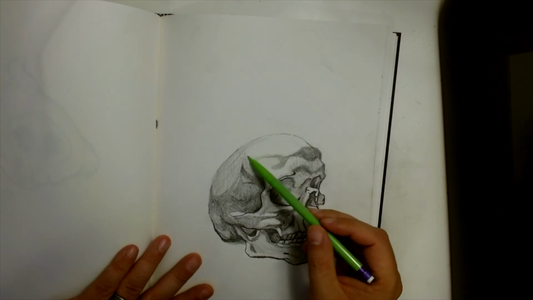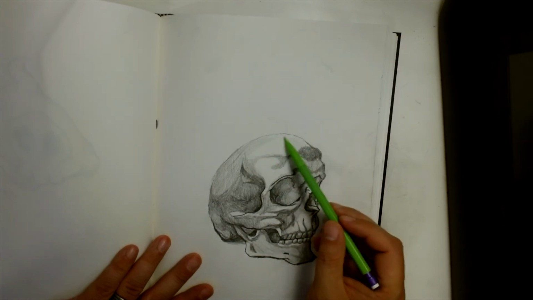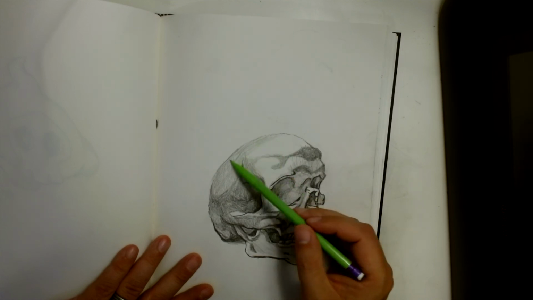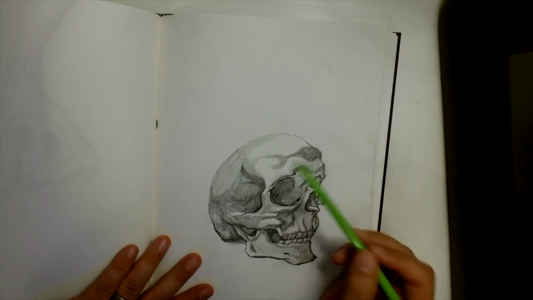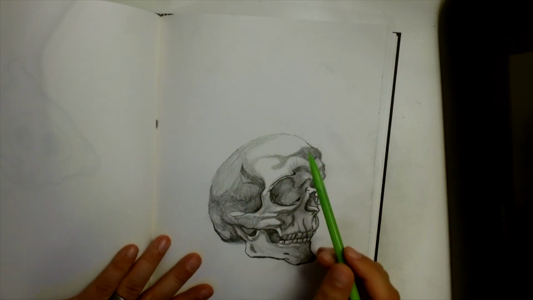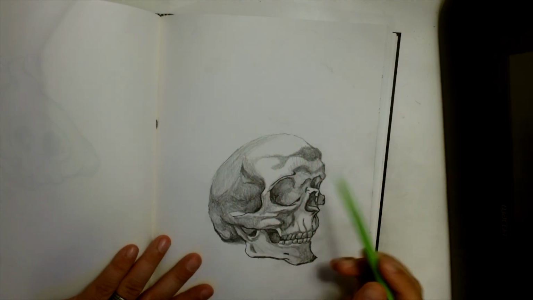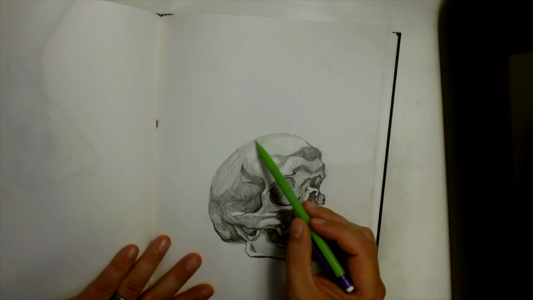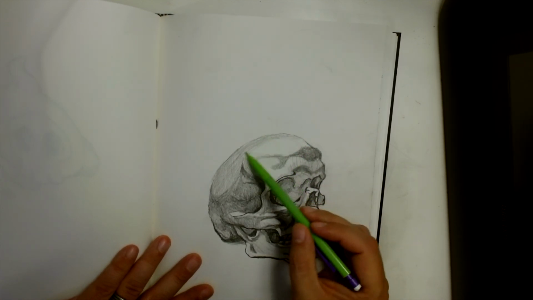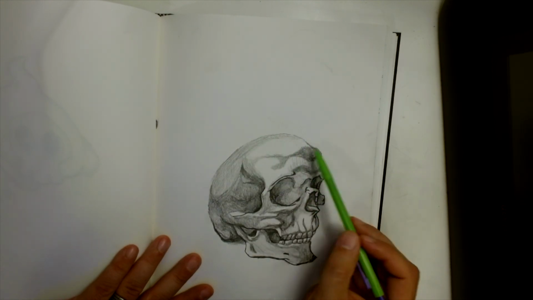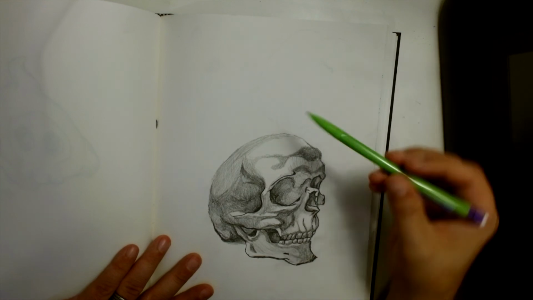Okay, so now I want to be careful because I want to have that reflection on the top of the dome, but the way that the light is hitting all this, we got to carry it over at least from this section.